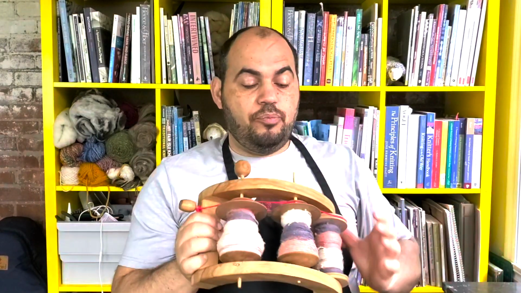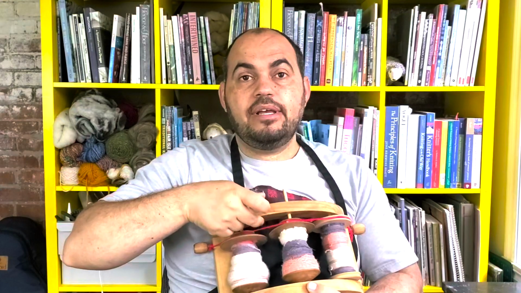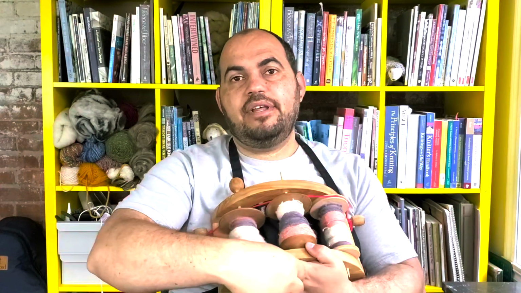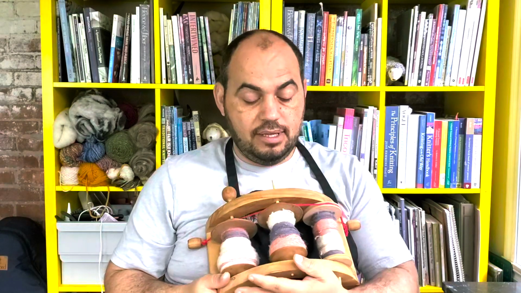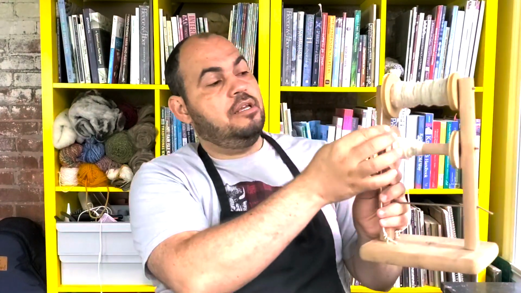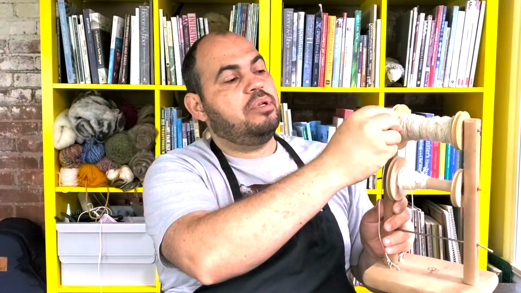I use my Lazy Kate with a little brake like this, because the bobbins spin around and mix the yarn before the point where I like to have some twist in my hand. So I installed a brake like this on my Lazy Kate just to stop my bobbins from spinning by themselves. Okay, so let's start now to ply my fractal yarn.